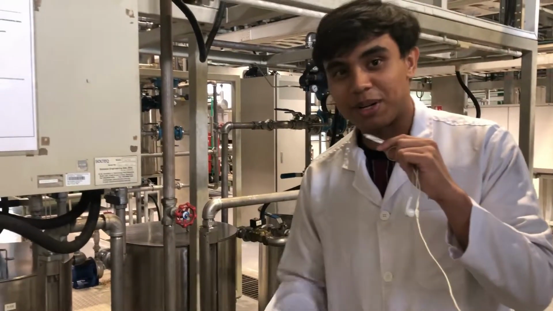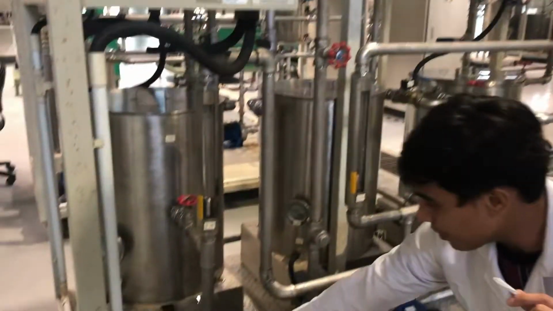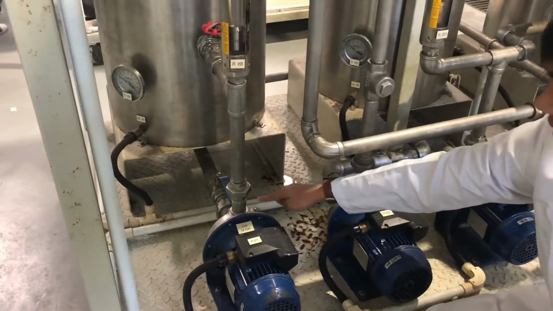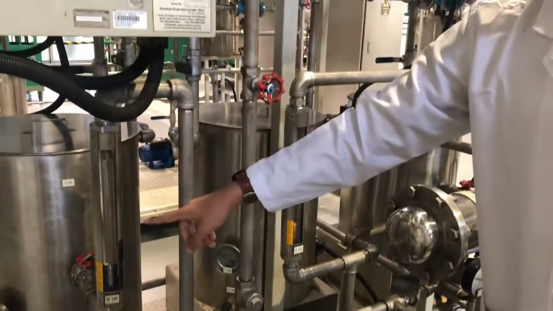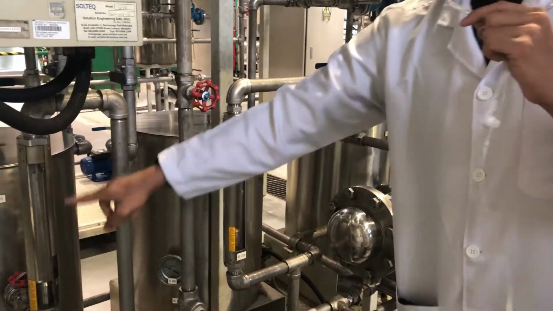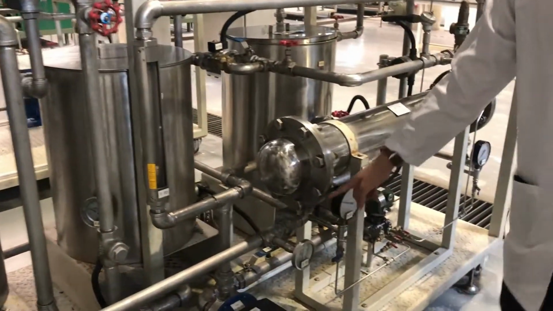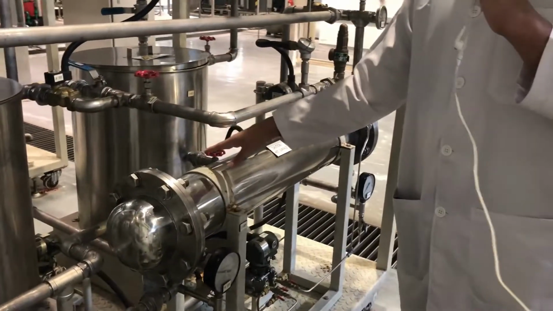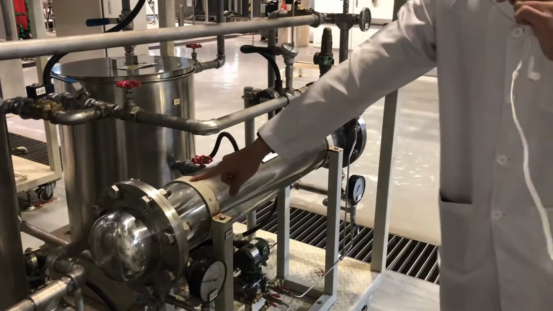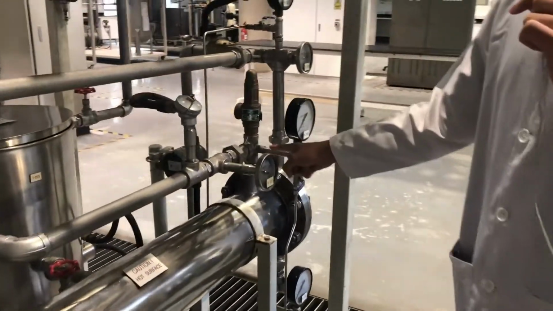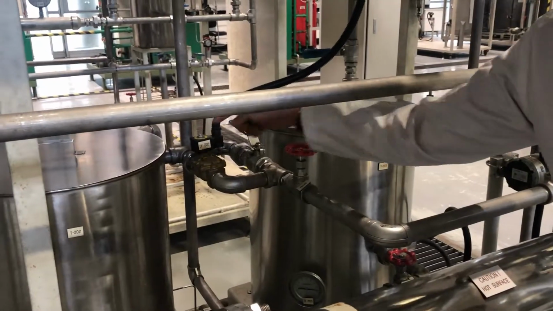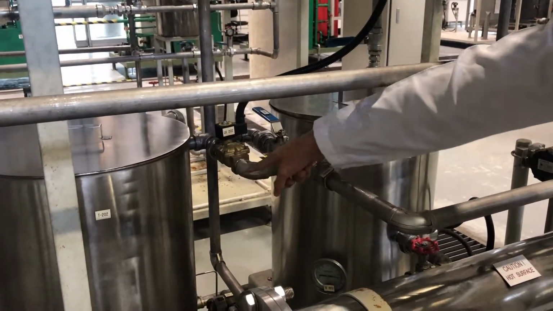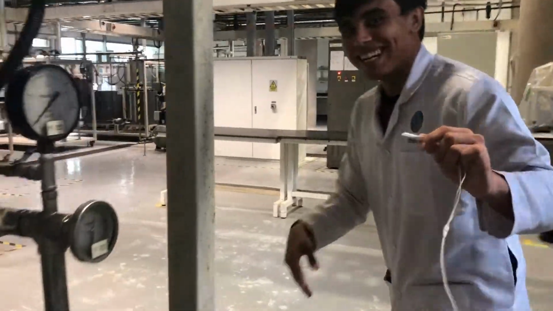Now I will talk about the cold stream. The cold stream will flow from the bottom of the tank, then go through the pump. The pump will push the water up, then go to the rotameter. Then it flows to here, inside the shell and tube heat exchanger. It will then go upward, then pass through here and go back to the product tank. Then come down.